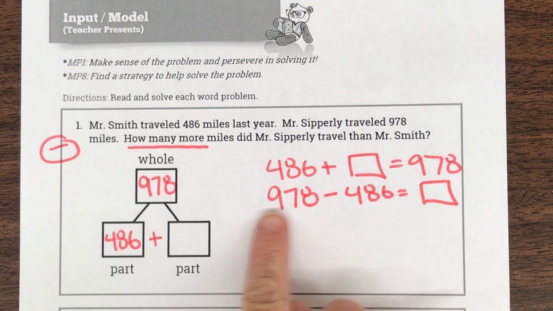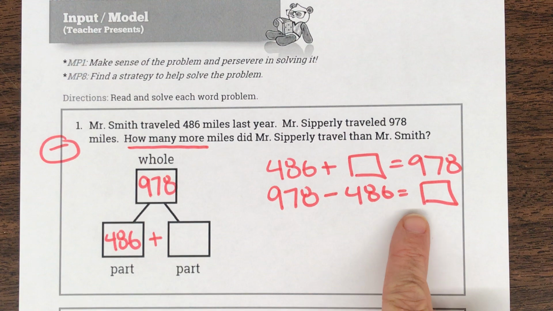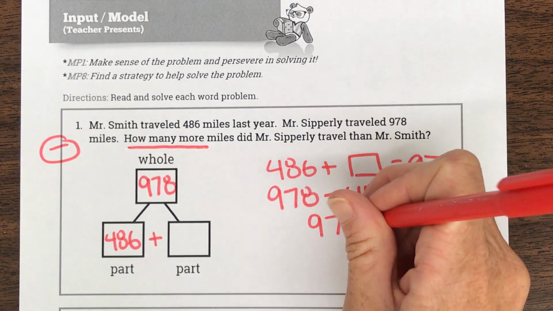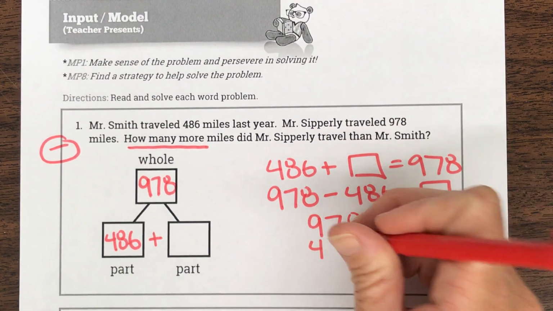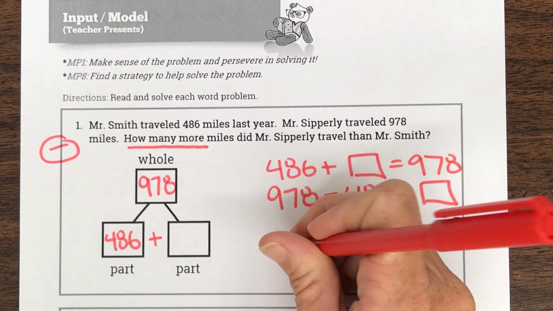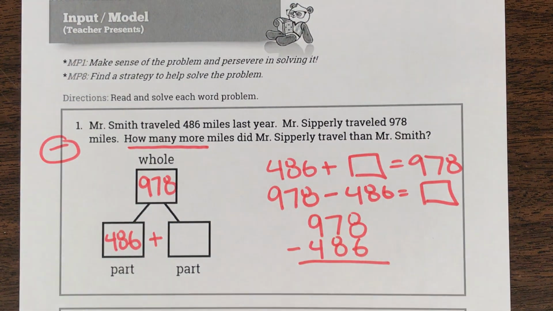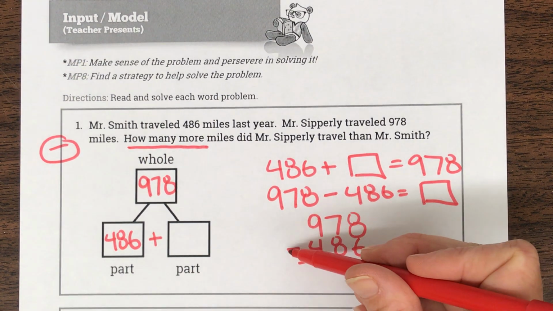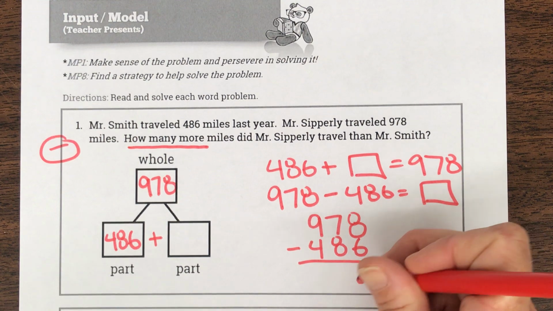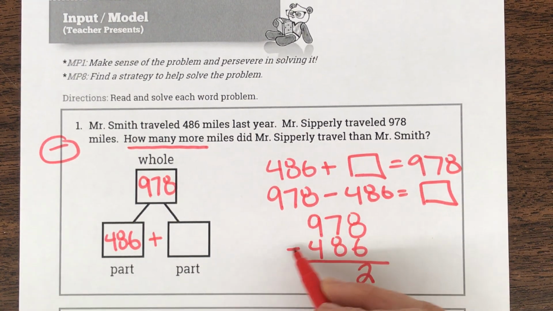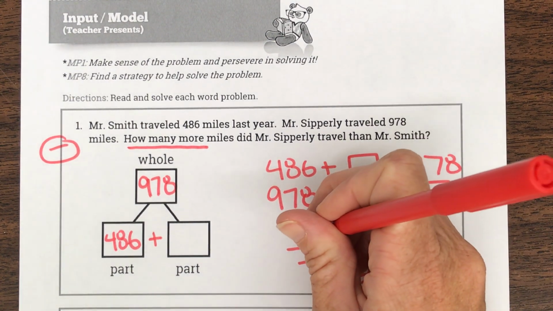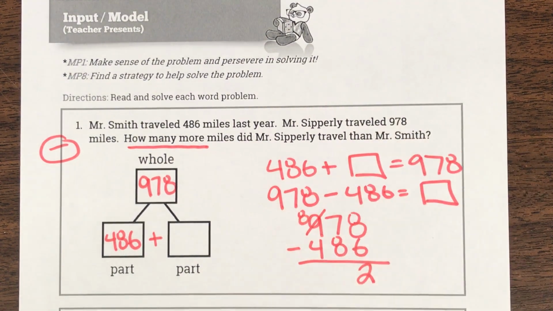Now I'm going to solve, because I can't solve this in my head, so I'm going to put this in working form. And once it's in working form, then I can solve. So when I put it in working form, I want to make sure that I line up my columns, so my ones, my tens, and my hundreds are lined up. So 8 take away 6 is 2. 7 take away 8 is not possible, so I'm going to regroup, and this is going to become an 8.